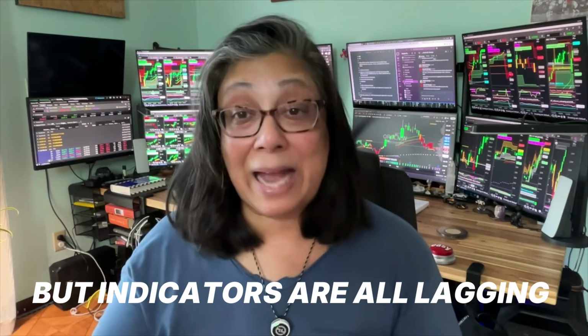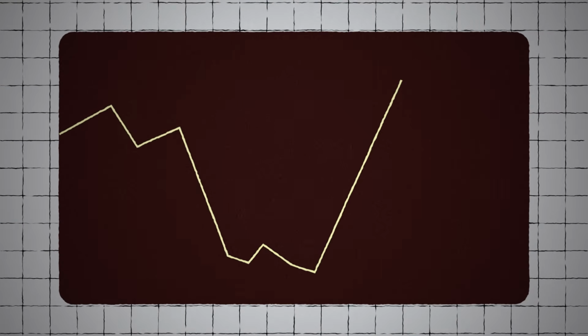Now, most traders, instead of learning the difference and understanding structure, try to solve this by adding more indicators like the RSI, MACD, Bollinger Bands, the list goes on. But indicators are all lagging. If it needs price, it cannot lead price. They're built from historical data. And by the time your moving average confirms a trend change, institutions have already moved. You're basically watching the game on replay and still trying to place bets.